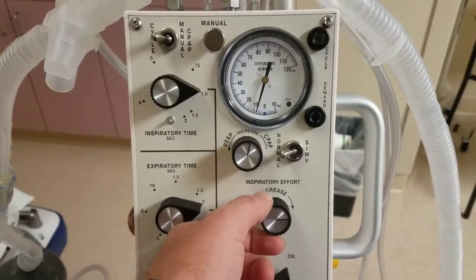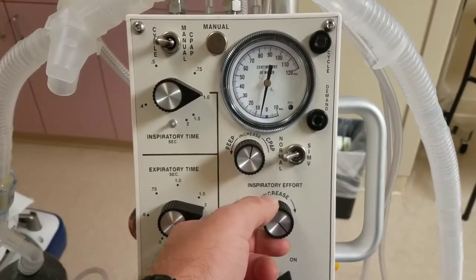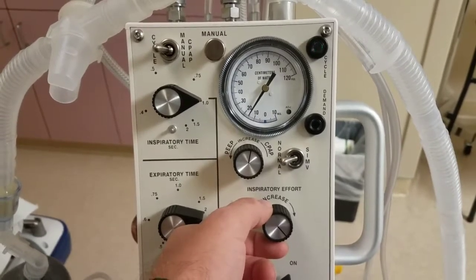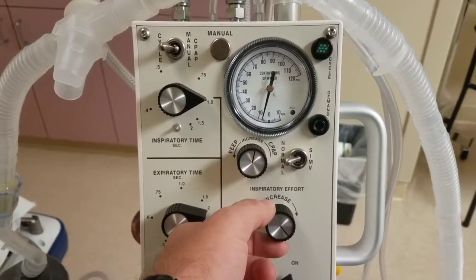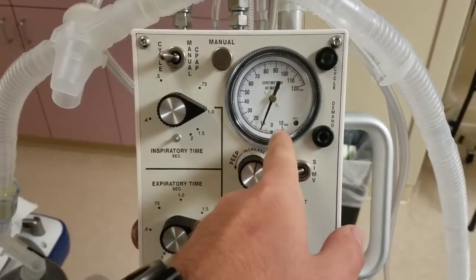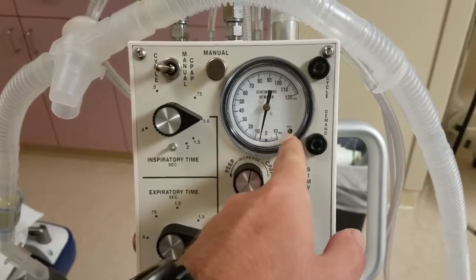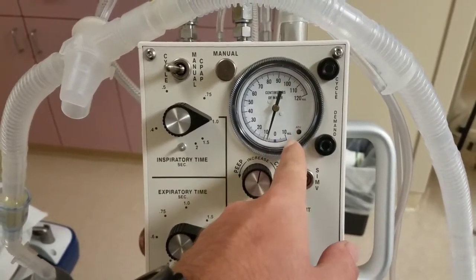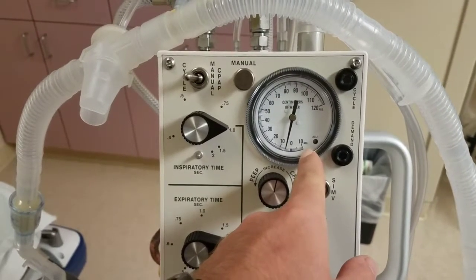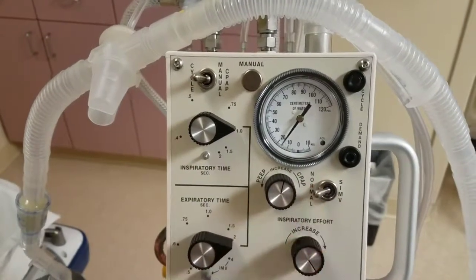So just kind of put the patient on and watch if it's not auto cycling, and when the patient triggers, the breath is given. Also, another thing, you can watch the needle here. If it goes really far on negative numbers from the 0, that means patient is working hard and pulling air in order to trigger a machine to give a breath.